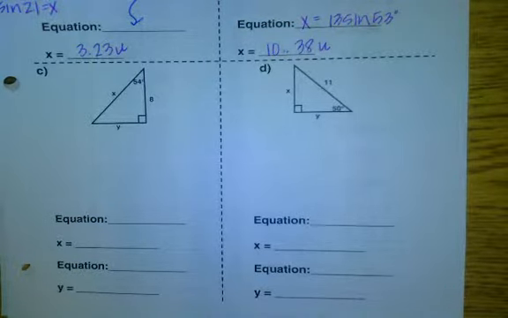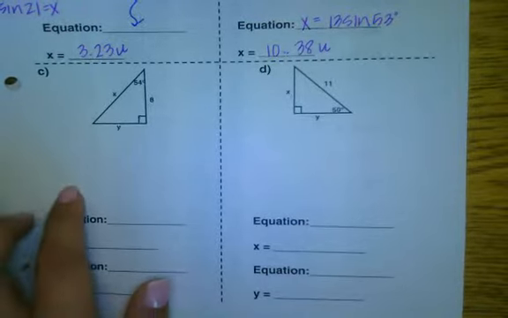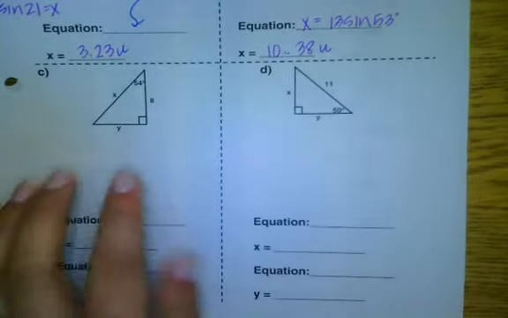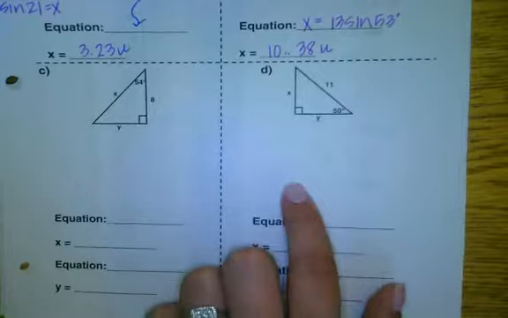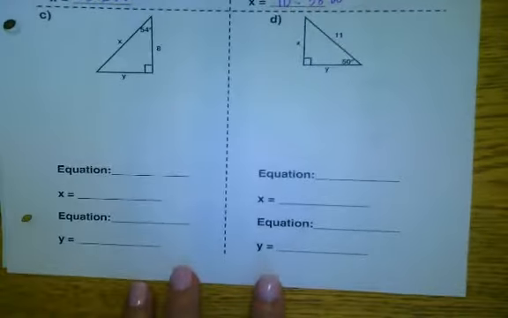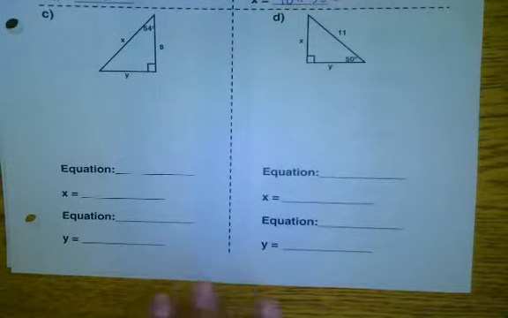I'm going to switch things up on you. We'll actually come back and do C together. Do D, because C is a little bit different than anything we've seen before. After you're finished with D, while you wait, you can challenge yourself and see if you can figure out letter C.